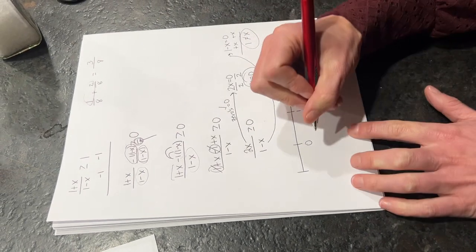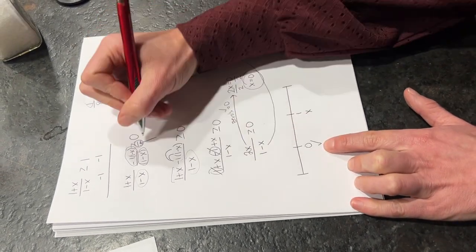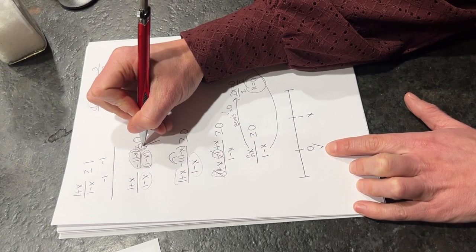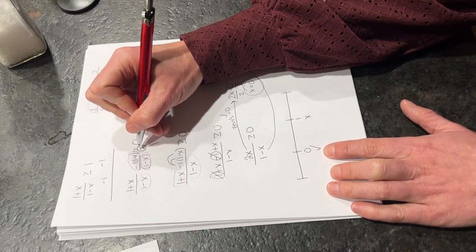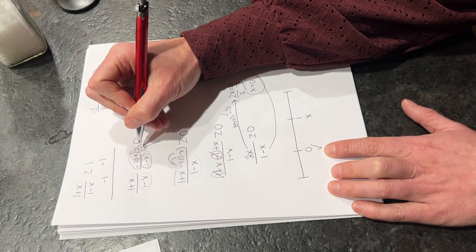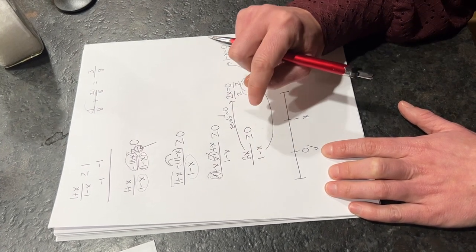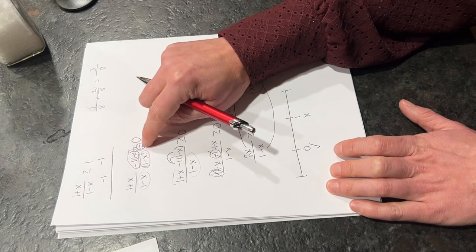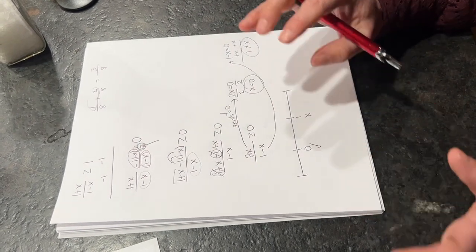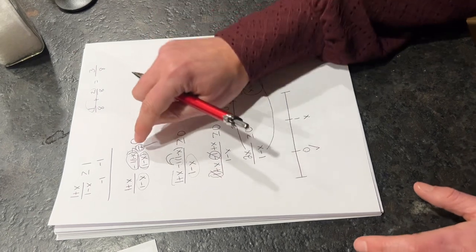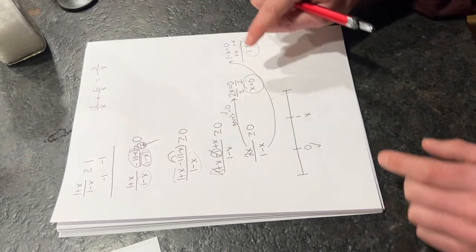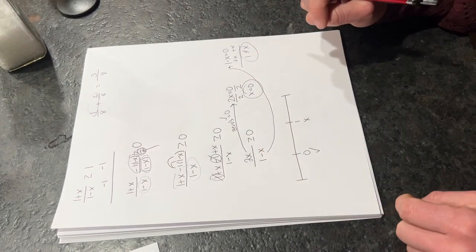So the only reason I'm putting a check mark here is because of that equal to symbol. If that equal to symbol was not there, then by plugging in this number into our function, we would have gotten 0. And if that symbol wasn't there, we would not include it because that wouldn't be part of the solution. But because it says equal to 0, that is a solution. I put a check mark.